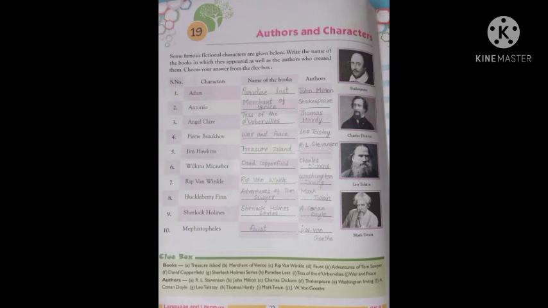Stevenson. Next, sixth one, Wilkins Micawber. And name of the books column you have to write David Copperfield. And in authors column you have to write Charles Dickens. Now seventh one, Rip Van Winkle. So name of the books you have to write Rip Van Winkle. And author column you have to write Washington Irving.